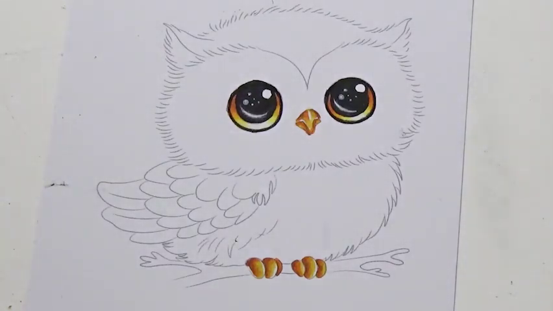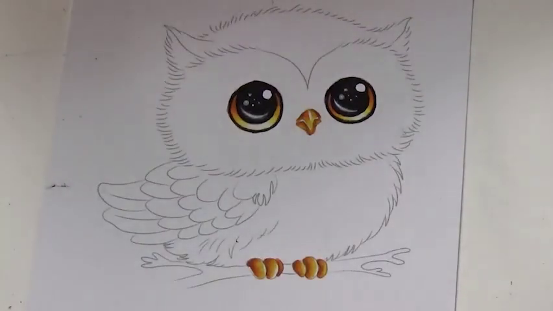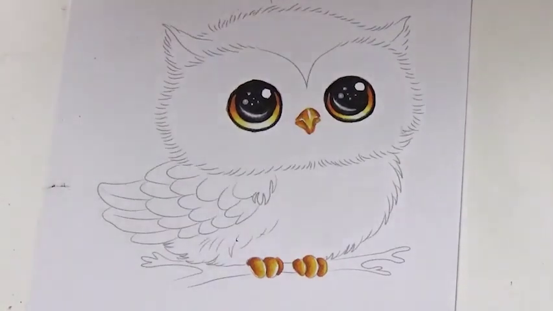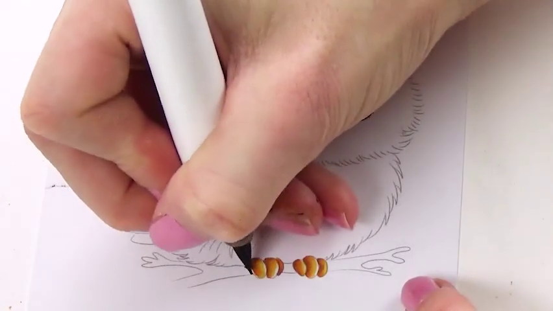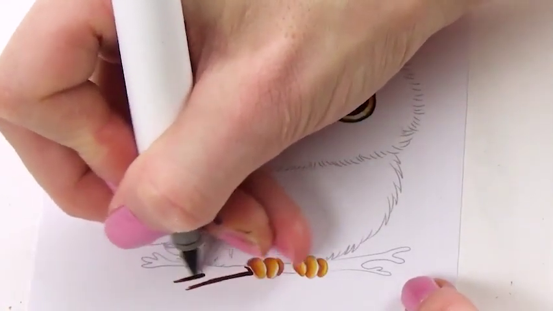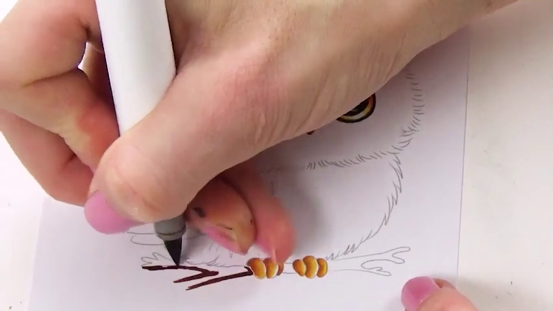I'm going to add some quick color to the branch. Now I want this quite dark, so I'm going to use the same colors that I'll be using on the owl, but I'm going to apply them quite heavily. So I've got E130, which is equivalent to my E18 in my Copic, and I'm just going to trace the outline of the branch first.